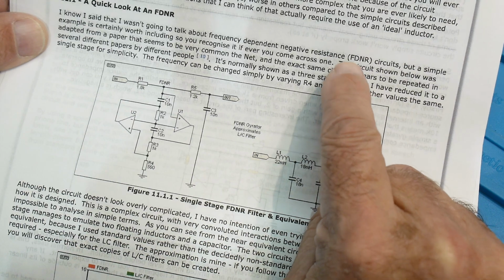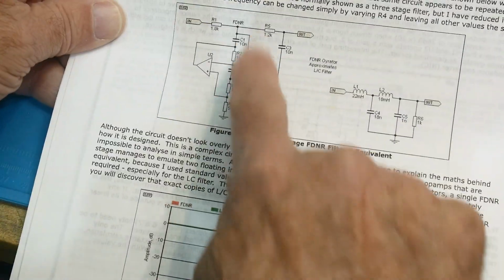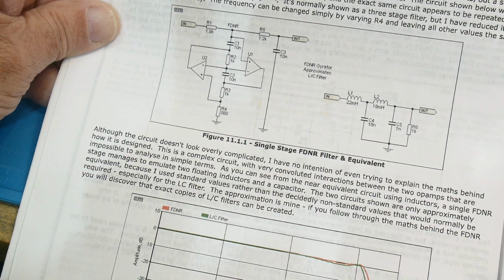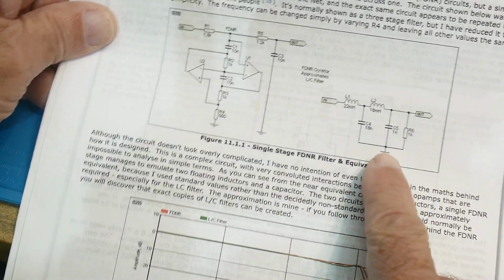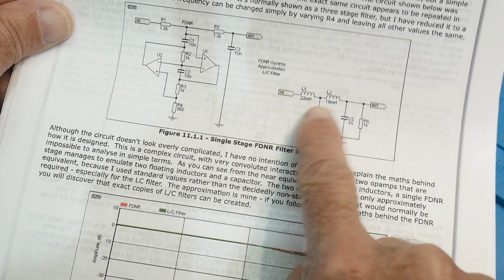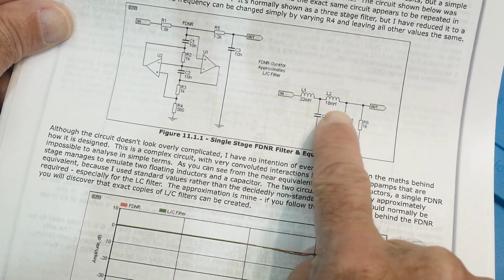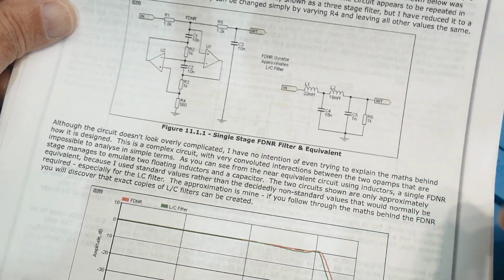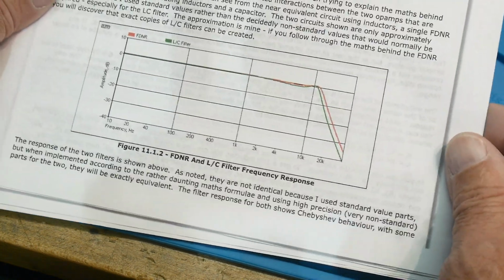Told you they go by different names, but that's definitely that impedance converter. And here's the equivalent circuit with the equivalent of 2 inductors and 2 capacitors, and they get a low pass filter out of that.